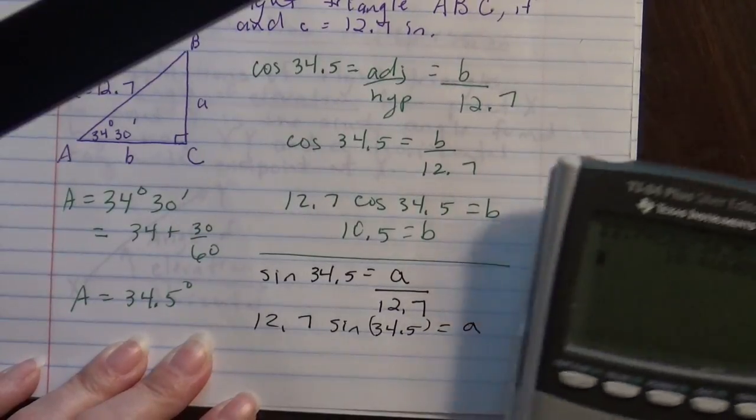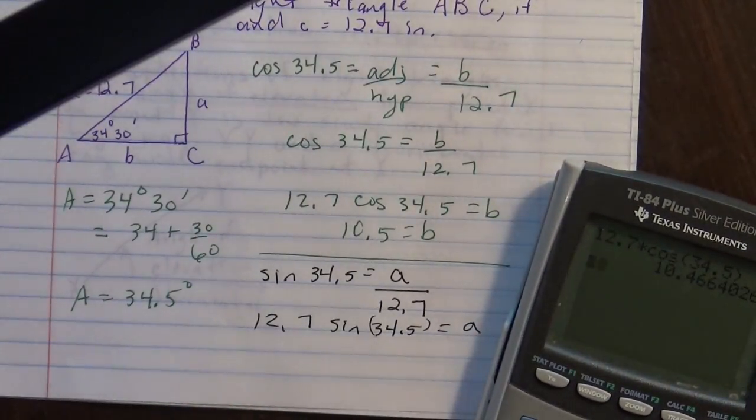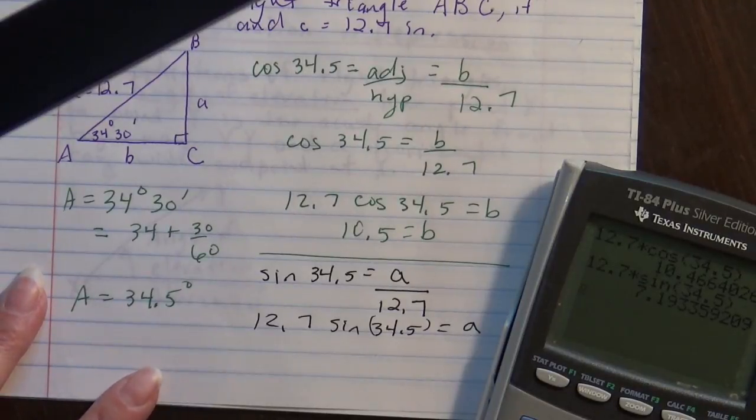And then we'll see what that gives us. That gives me 7.1933599209, so about 7.2.